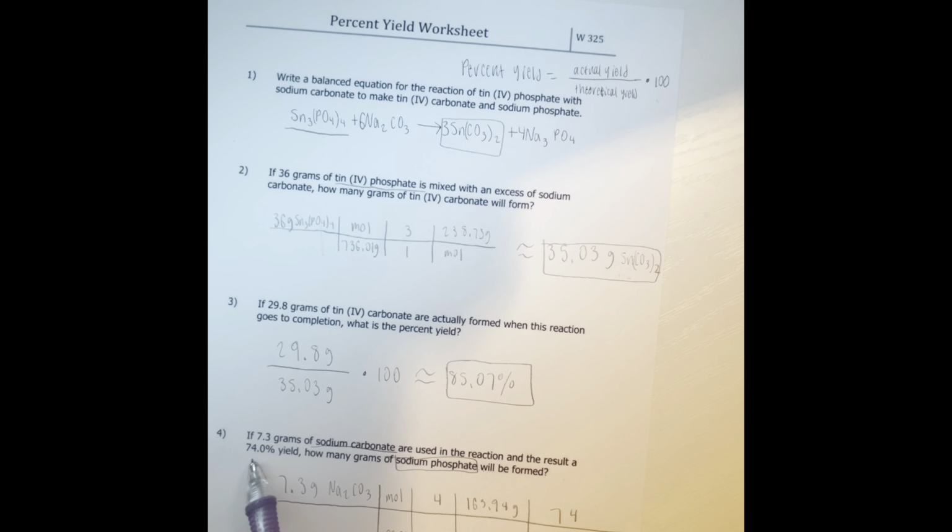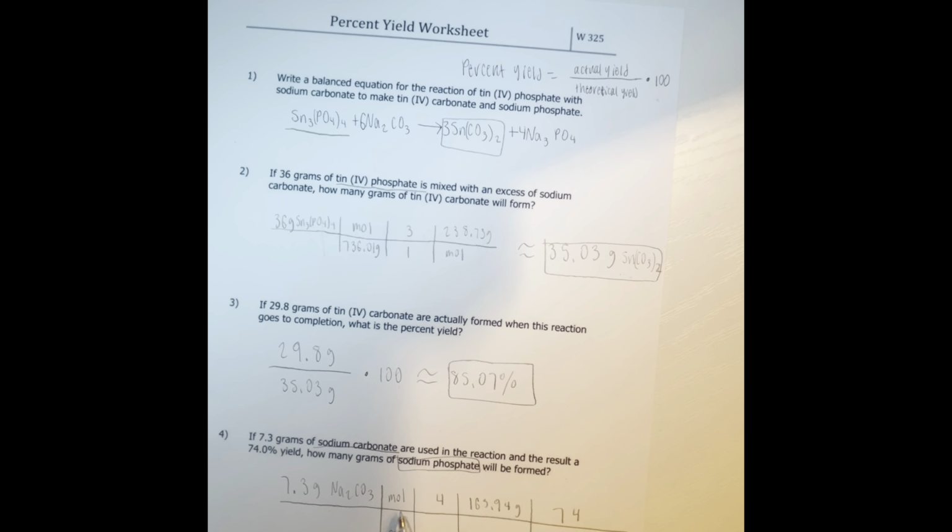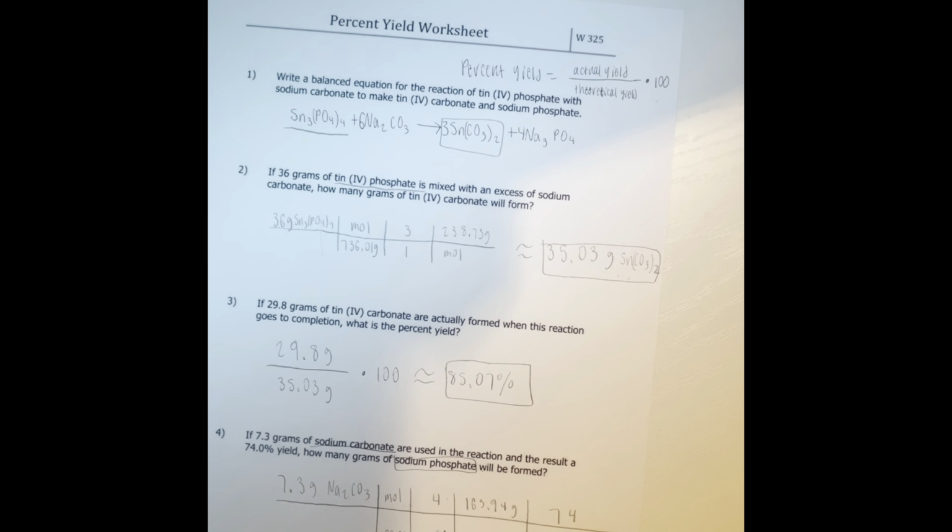So I'm going to start out my equation, right? I put 7.3 grams of sodium carbonate. And then I put my mole, because you always put the mole next. Then the molar mass of sodium carbonate. Then I do my mole ratio. So the boxed one on top, sodium phosphate, has 4, and then sodium carbonate has 6 in our balanced equation. Then we're going to put the molar mass of sodium phosphate here over mole.